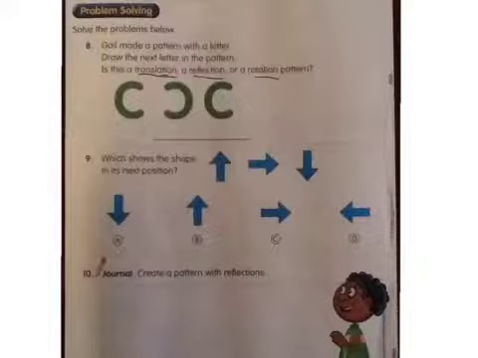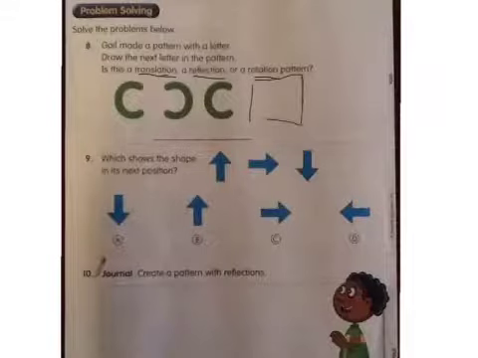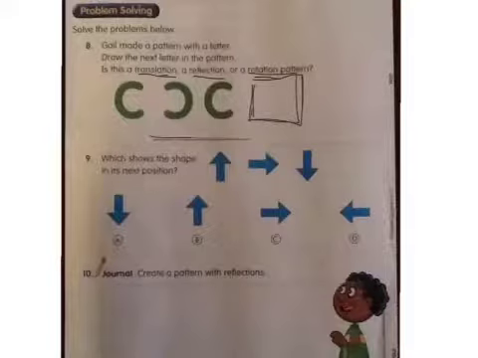So you would draw the next letter. Again, you don't have to draw this box, but that's where the next letter would go. Okay, in that pattern, which way would the C go? You draw it in this box that I've drawn here, and then you would write on the line, is it translation, reflection, or rotation that the letter C is following in number 8.